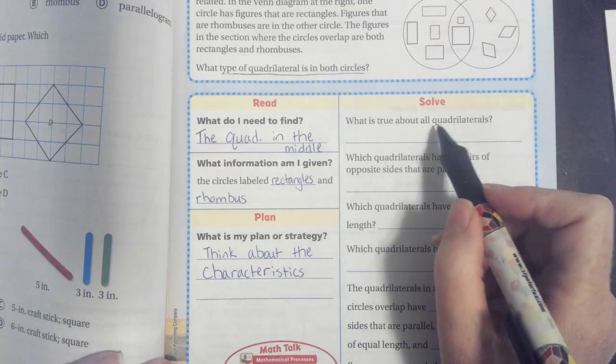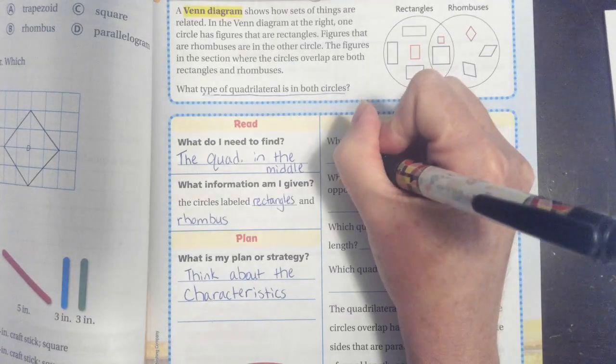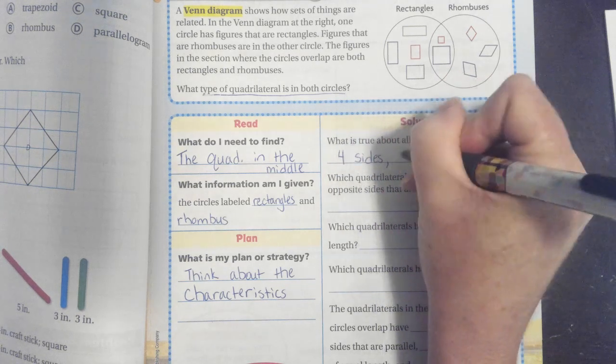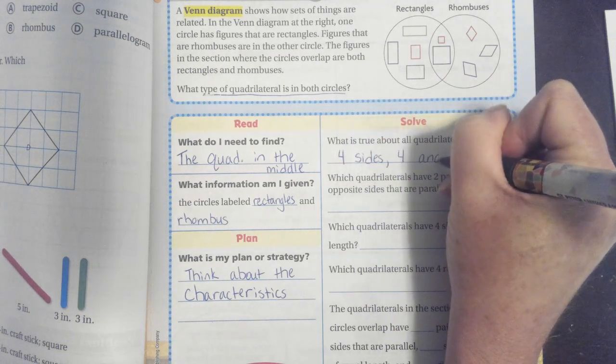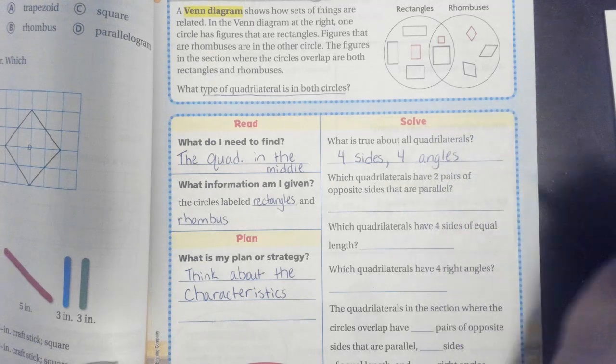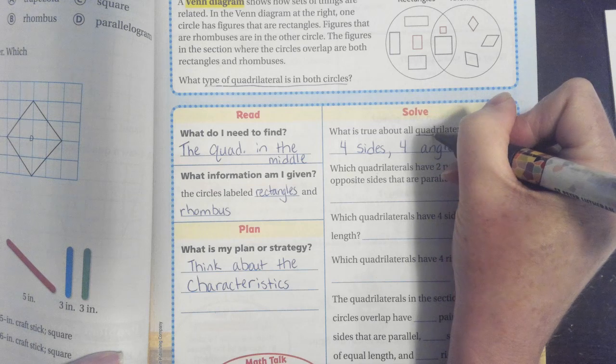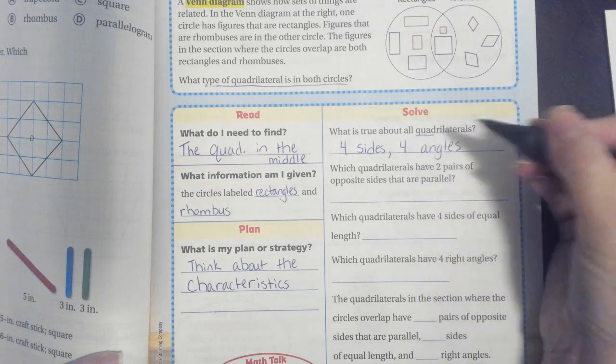What is true about all quadrilaterals? Okay, well, we know all quadrilaterals have 4 sides, 4 angles or corners. That's all it takes to be in the family of quadrilaterals. Quad meaning 4.